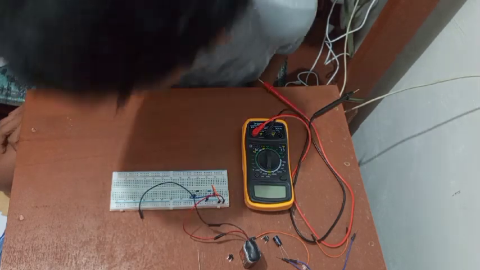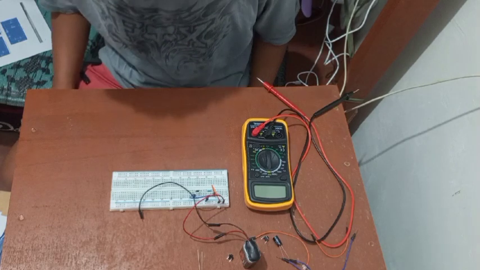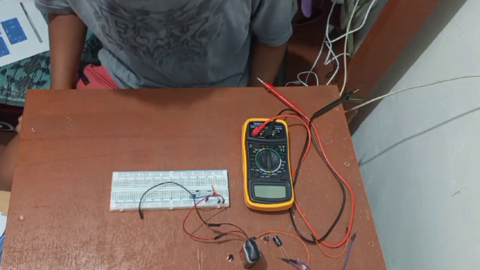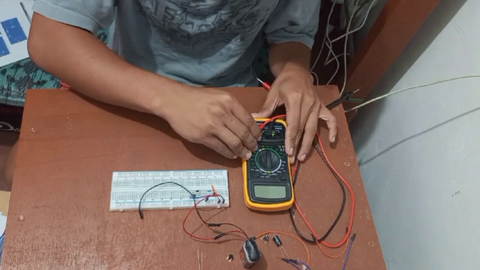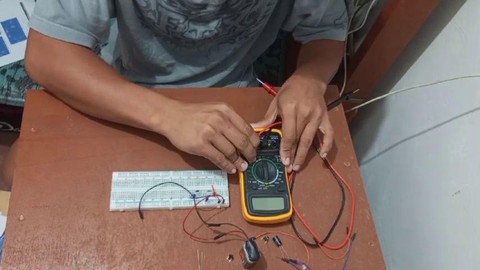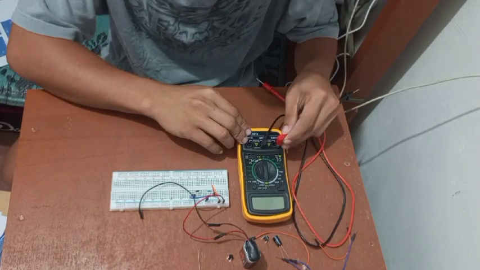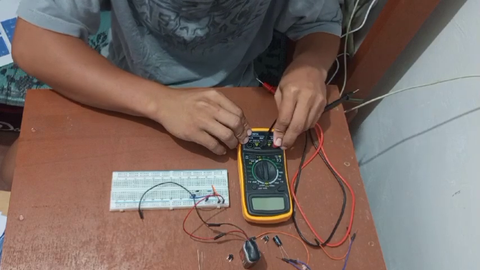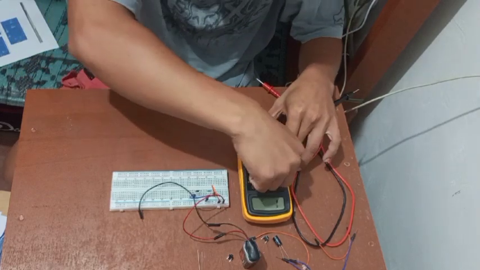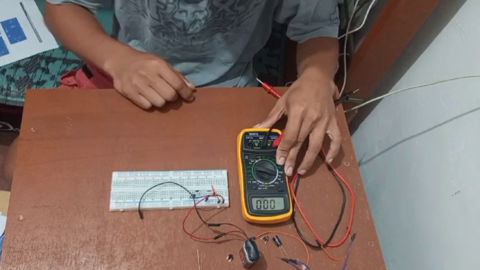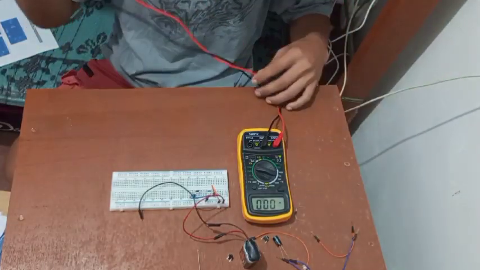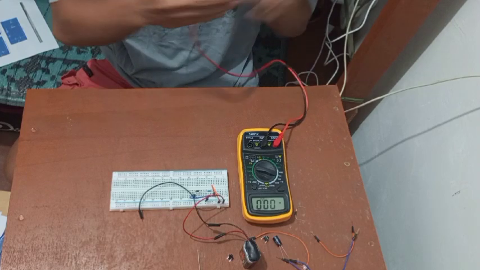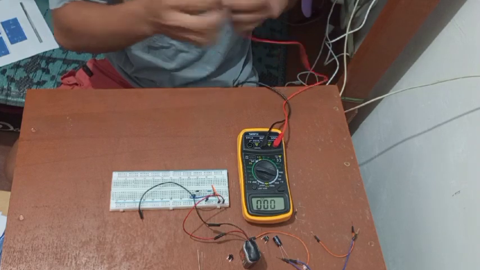So for the testing and observation table for figure 1, what is the value of current in diode 1? So we use this multimeter, move these probes into DC, move this arrow to 200.